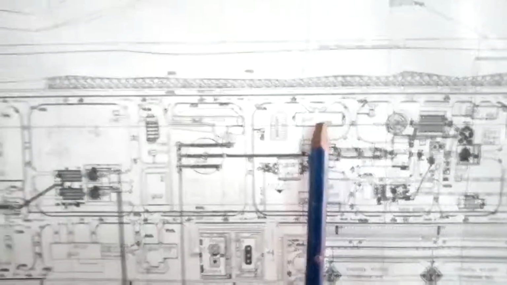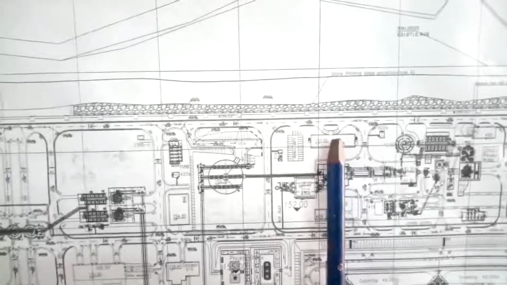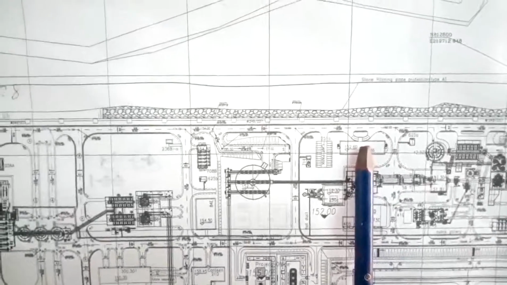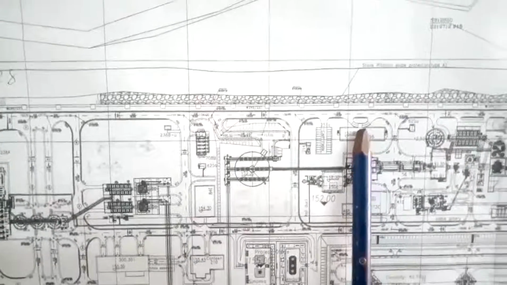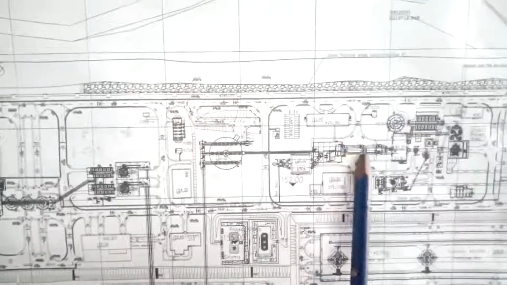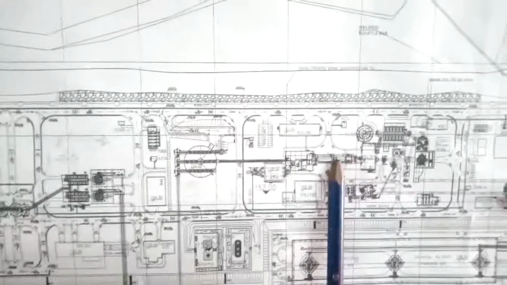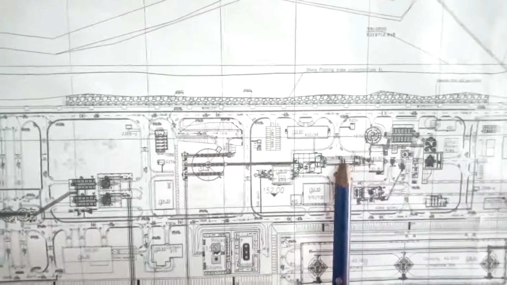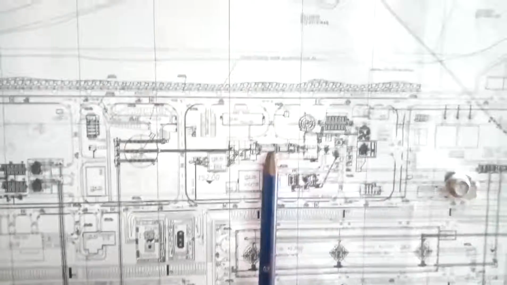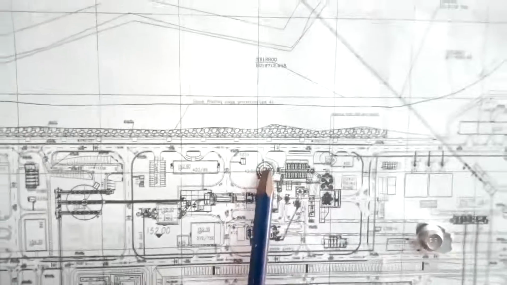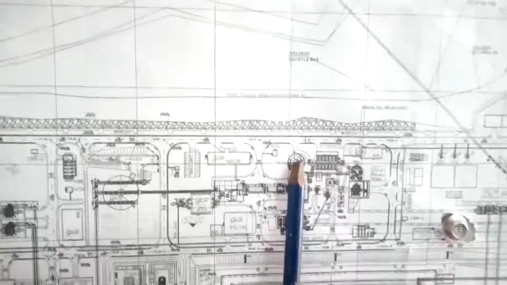This is the CCR, the central control room, in which all the electrical and mechanical works are controlled from. And this one is the rotary kiln that burns the raw material and converts the raw material to clinker. Now this is the raw silo, in which the raw material is stored.